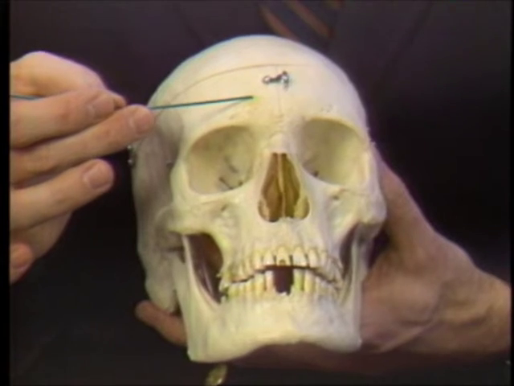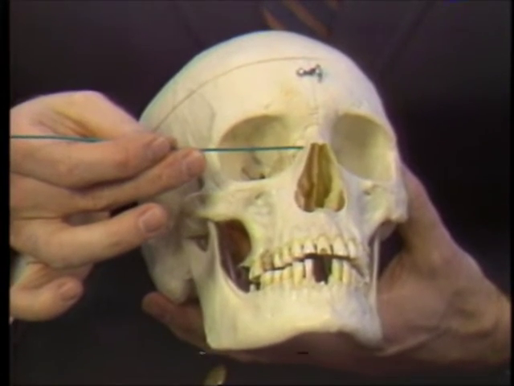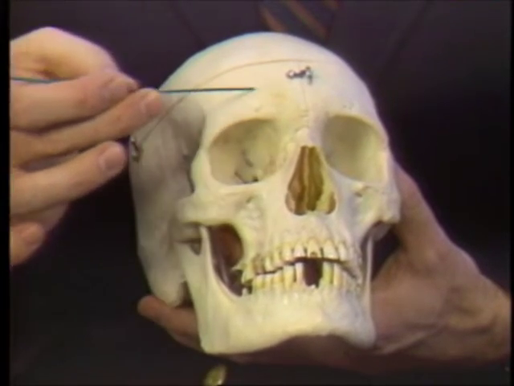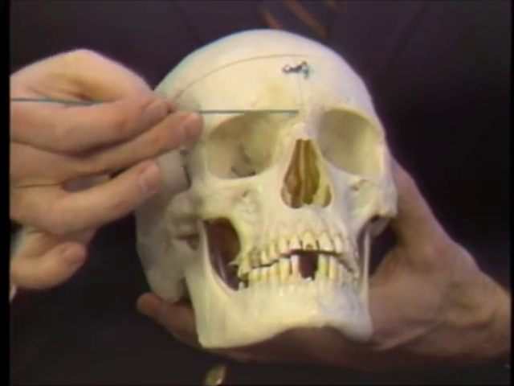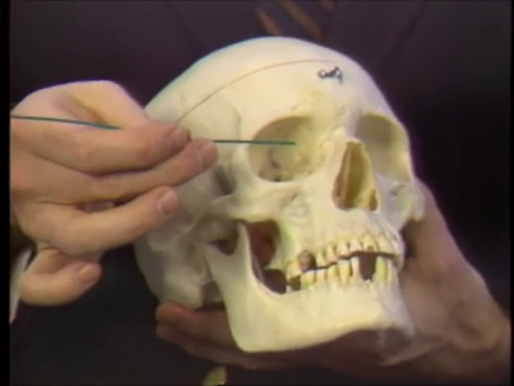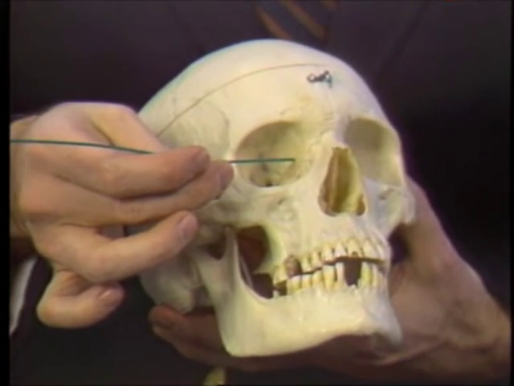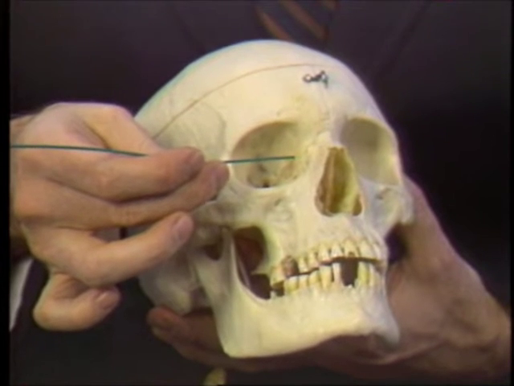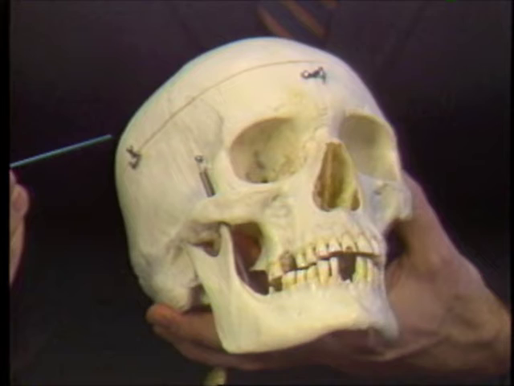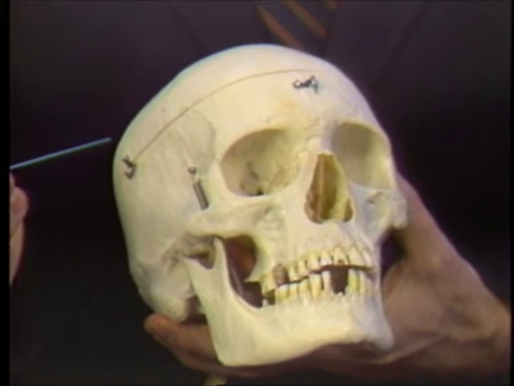The frontal sinuses, the ethmoid sinuses, and the maxillary sinuses comprise three walls of the orbit. The bony partitions which separate the sinuses from the orbit are very thin. We'll be showing you a transillumination in a few moments.